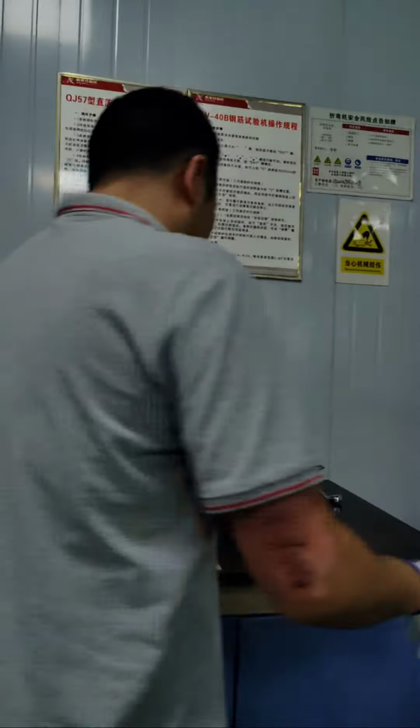Okay, you can check this is 90 degrees, right? We set the angle, and the number of times we set is 3. Okay, let's start. The machine has already started to work. This is the first bend.